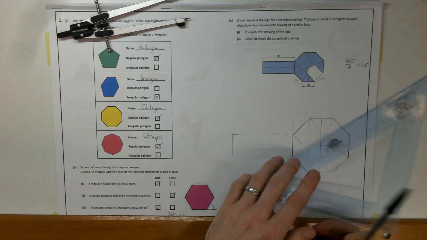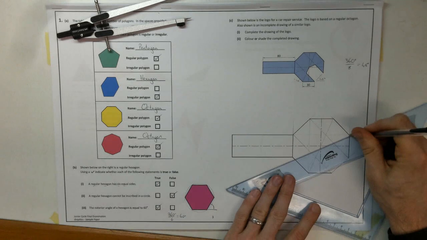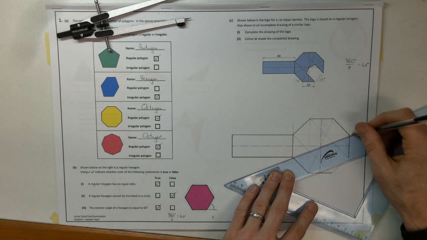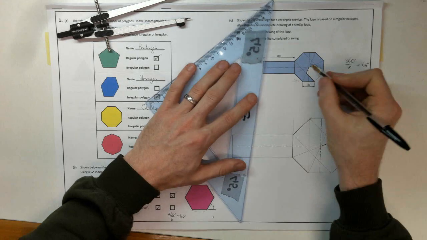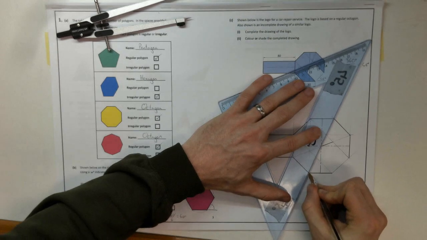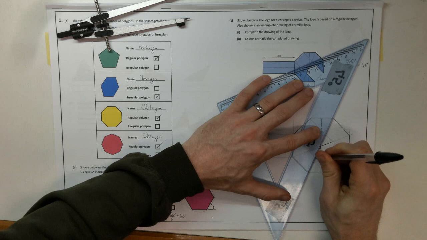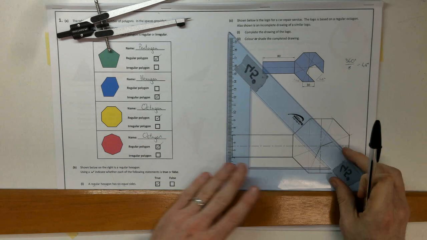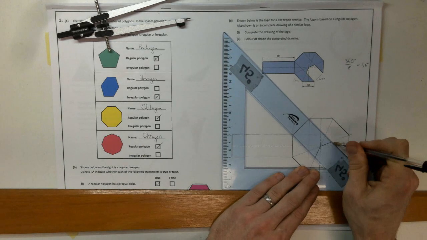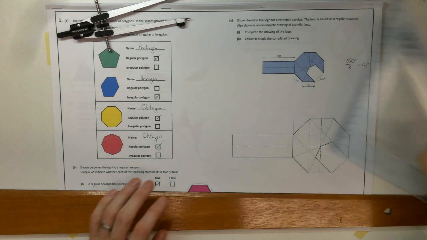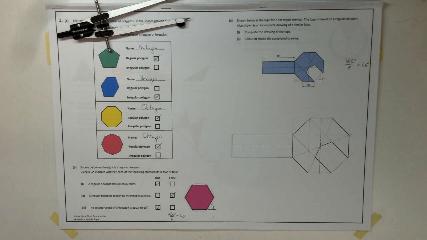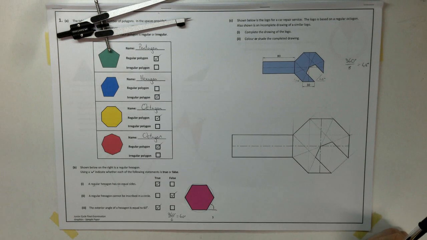And this one joining diagonally. So that's allowing me to find my heavy lines that I need. Okay, so that is my octagon completed and the design within it.